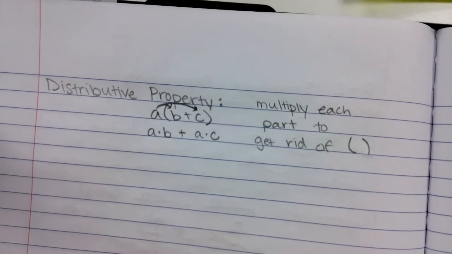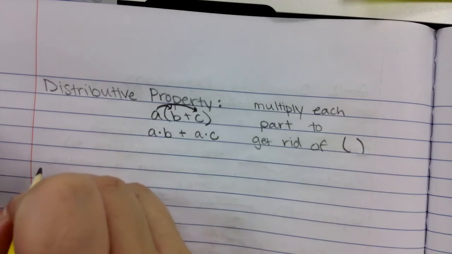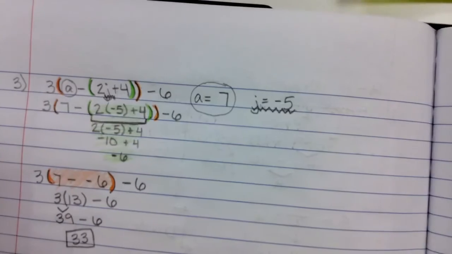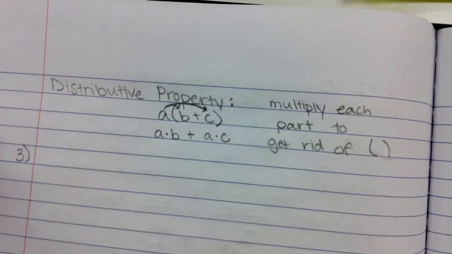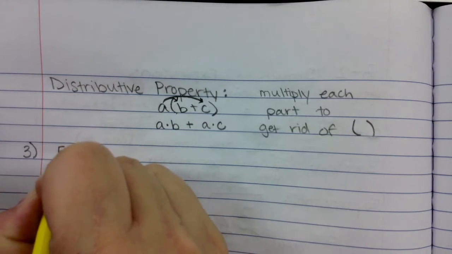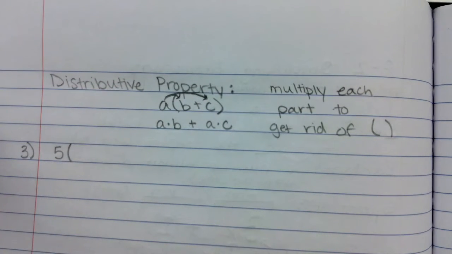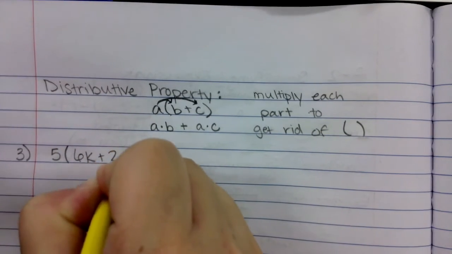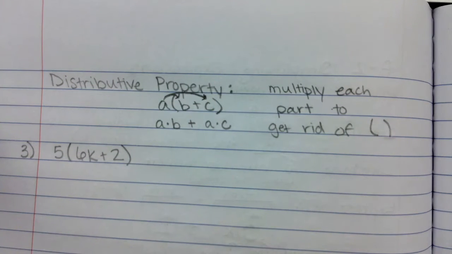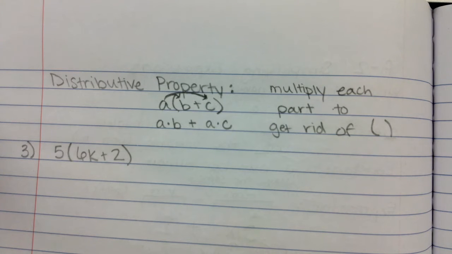If I have 5 times the quantity of 6k plus 2. According to my order of operations, what is this telling me that I have to do first? I have to do that 6k plus 2. Can I add 6k and 2? No, those are not like terms. So to make this easier to work with, we're going to get rid of those parentheses by doing that multiplication. But when we multiply those insides, we have to multiply all of it by 5.